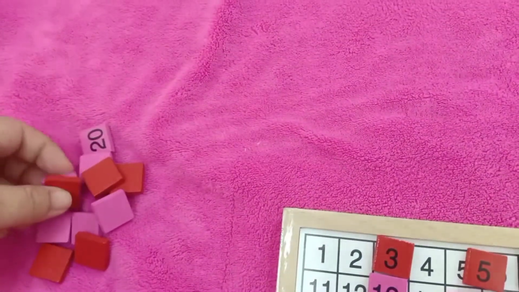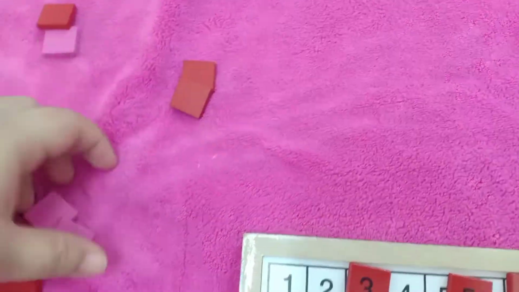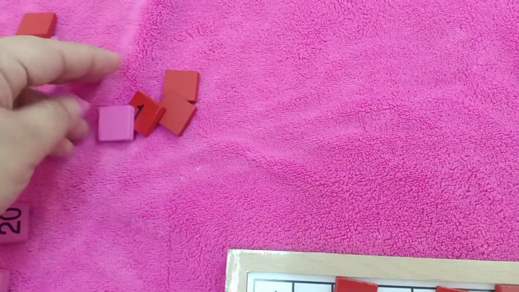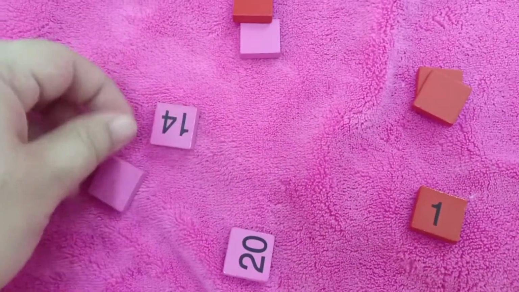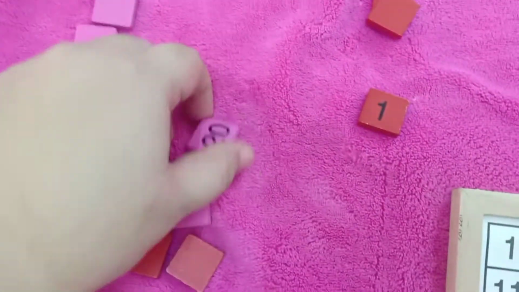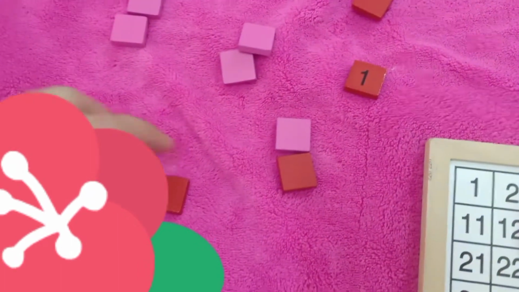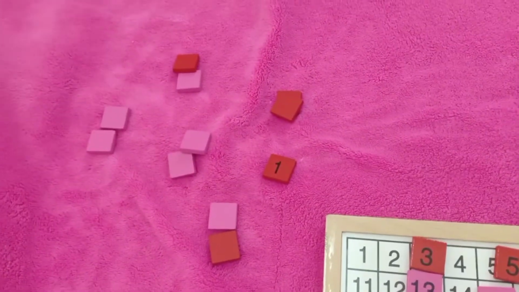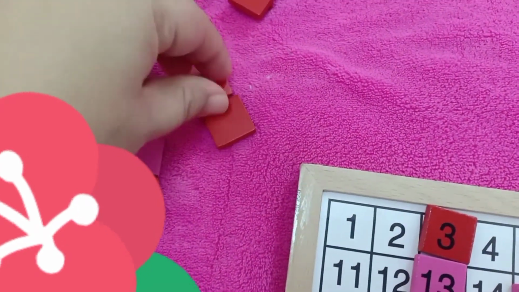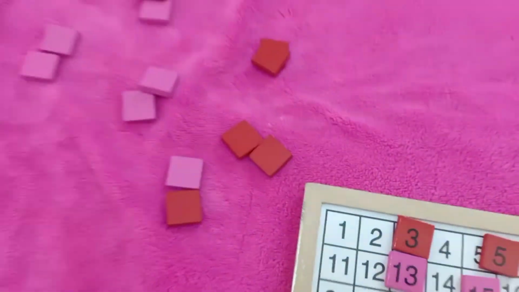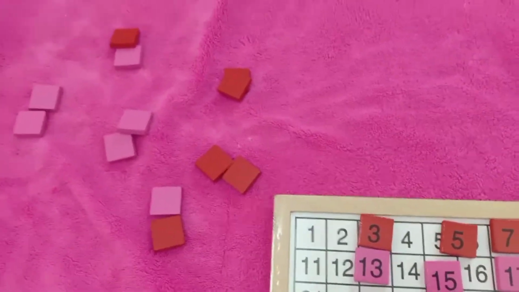If count by twos, 2, 4, 6, 8, 10, 12. Okay, 12. This is what we call count by twos. Teacher Tasha forget one block. That is the meaning of count by twos.